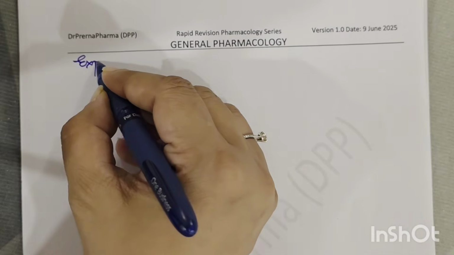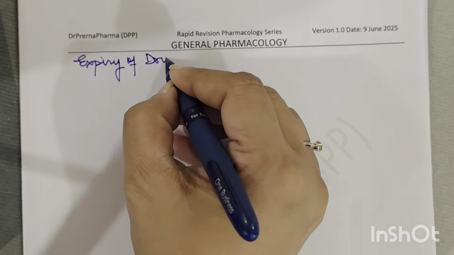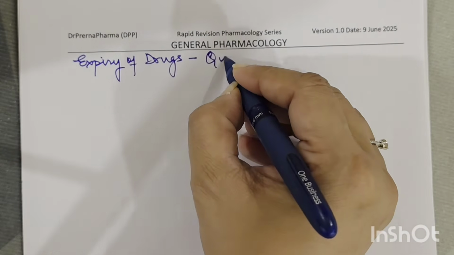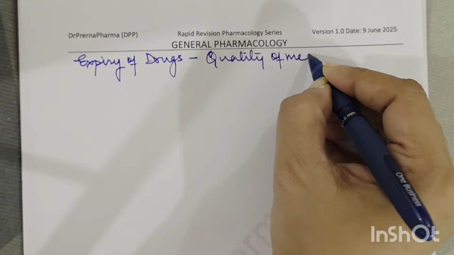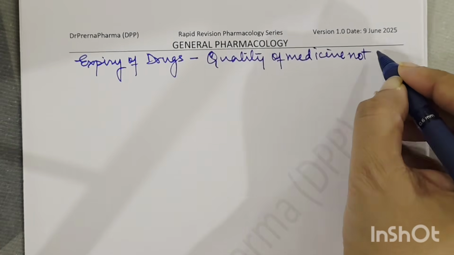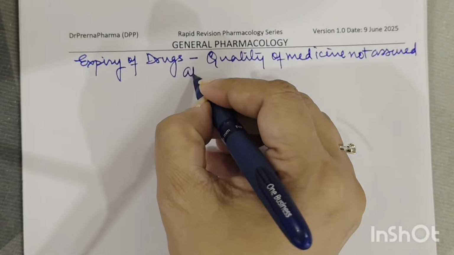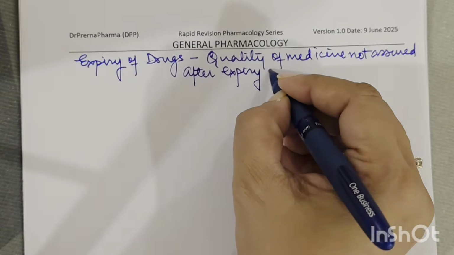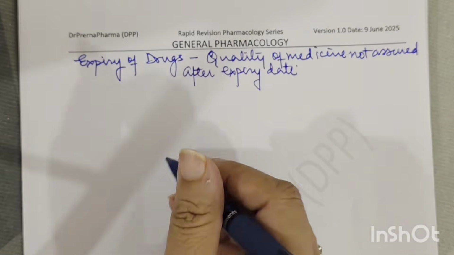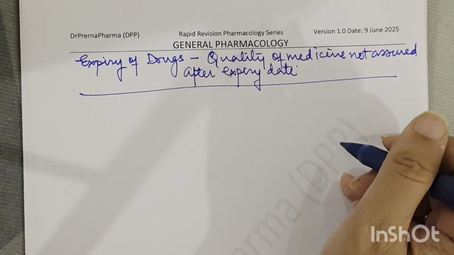Then some questions related to the expiry of drugs. If talking about expiry, then understand that quality of medicine is not assured after the expiry date. But it is not that if it is expired it will harm you, that it will become toxic. No. Okay, so this is one point about expiry of the drug.